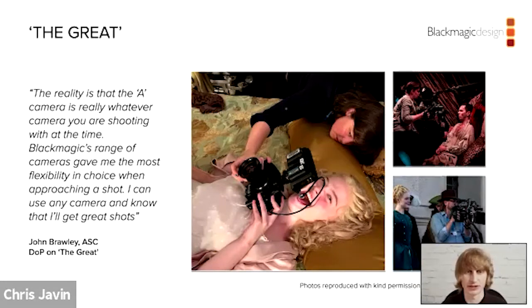As John mentioned, Blackmagic's range of cameras gave me the most flexibility and choice when approaching a shot. I can use any camera and know I'll get great shots. An example would be when hero close-ups of Elle Fanning were shot using the Pocket Cinema Camera in handheld mode. This is a shot that just couldn't have been achieved with a larger camera system. The images from the Arri and Blackmagic cameras were seamlessly matched in post-production, as he felt the looks, colours and dynamic range felt quite similar. And they basically made some LUTs in pre-production using DaVinci Resolve that were monitored on set.